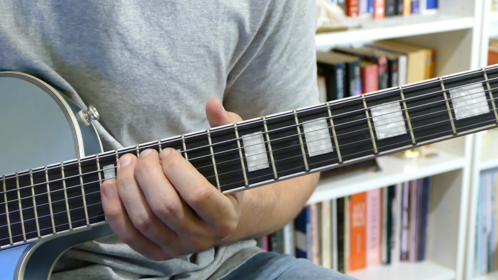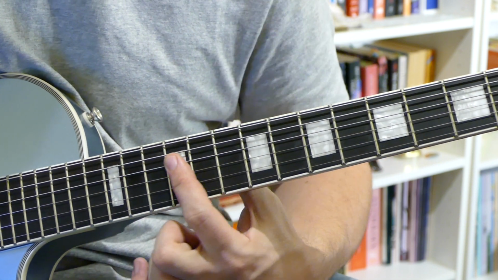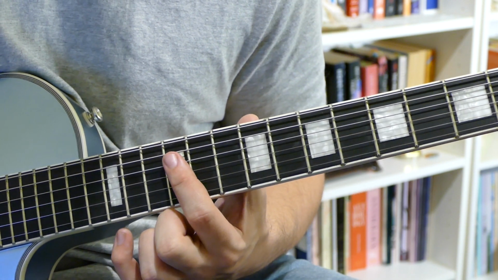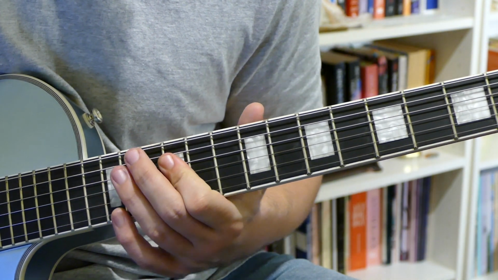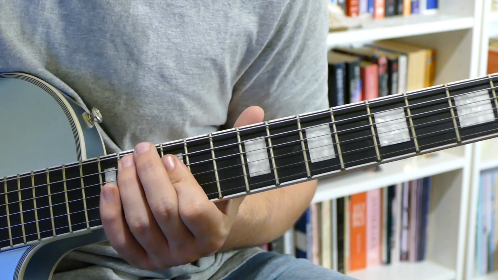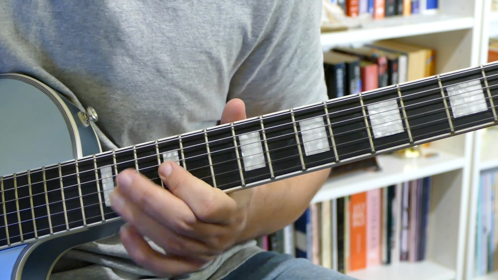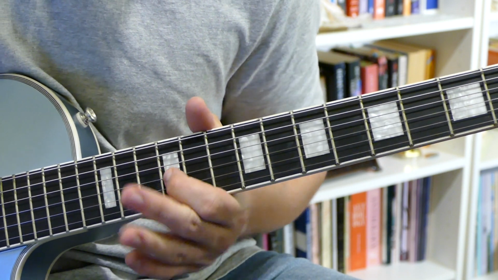so grab that 14 on the A string, then we're going to do that little bar across the D and G on the 12th fret, and pick both of those. When we get to the 12 of the G string, I want you to do a hammer onto 14 and pull off back to 12.